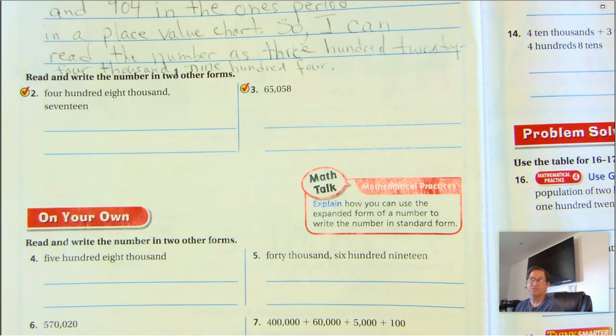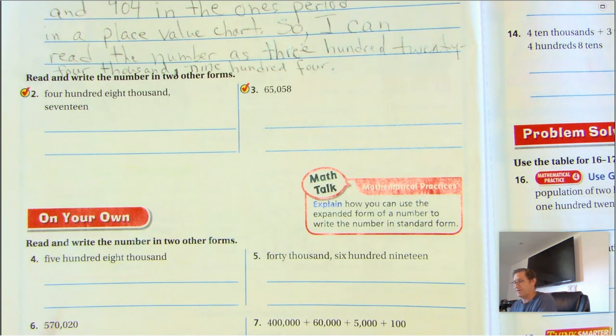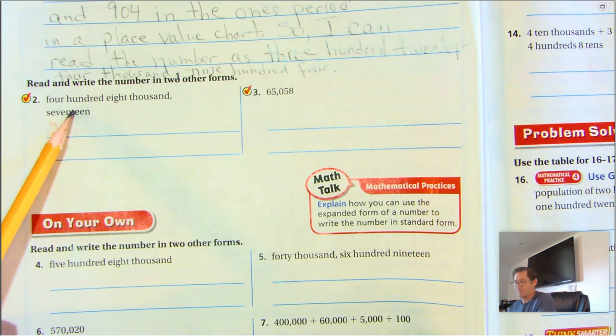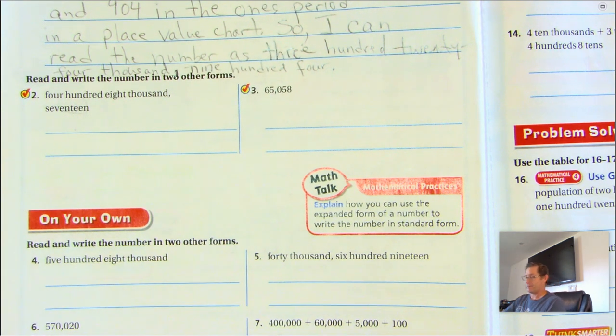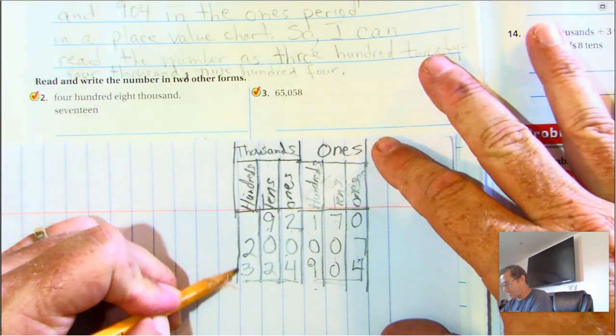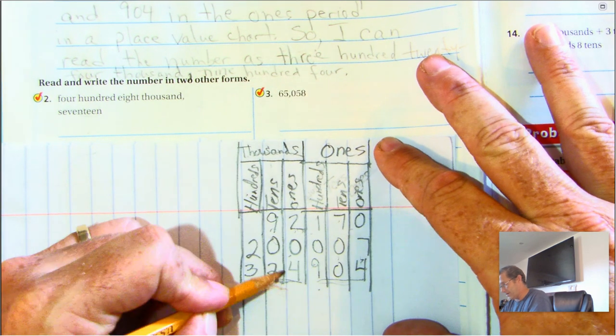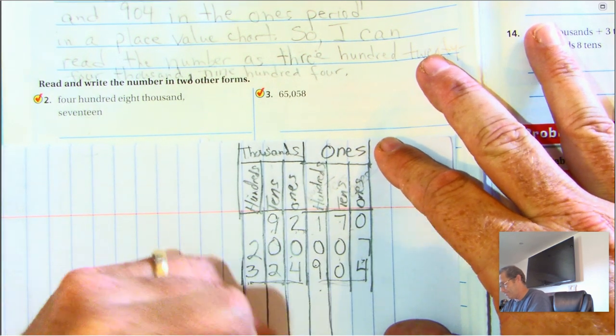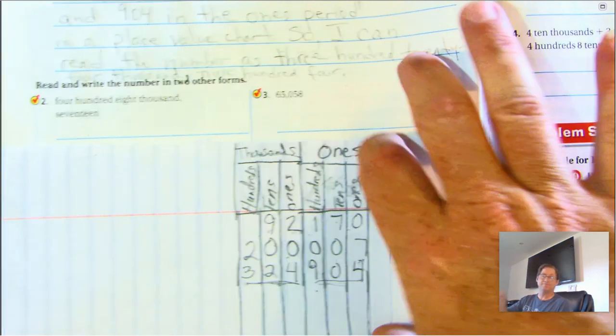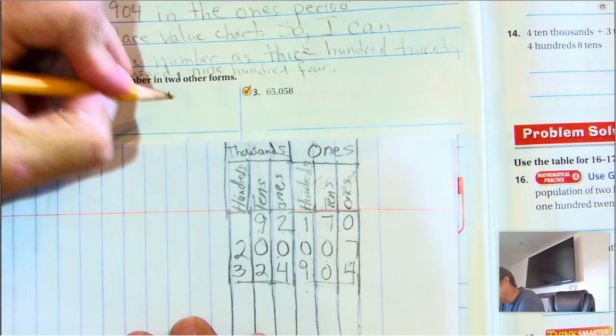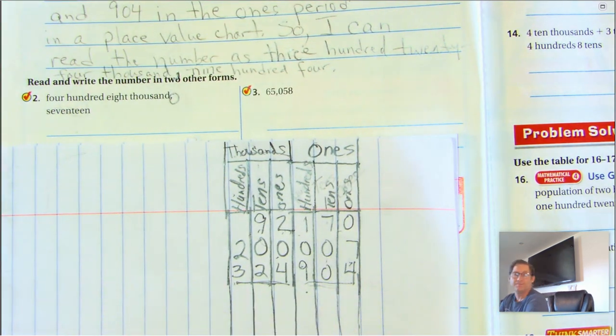So let's do number 2. Read and write the number in 2 other forms. So here, obviously, this is in word form. So let's see if we can figure out from word form what it would look like in my place value chart. Okay. Now I have a clue because there's a comma there.